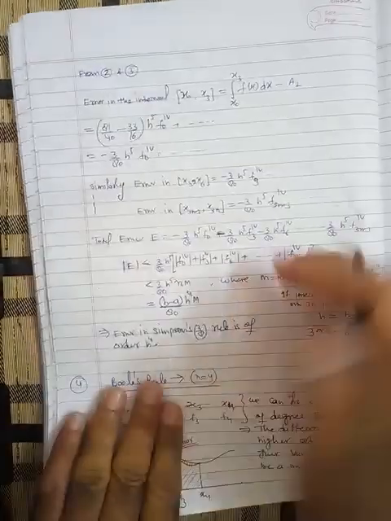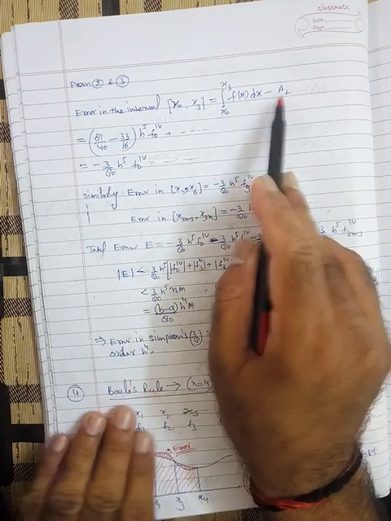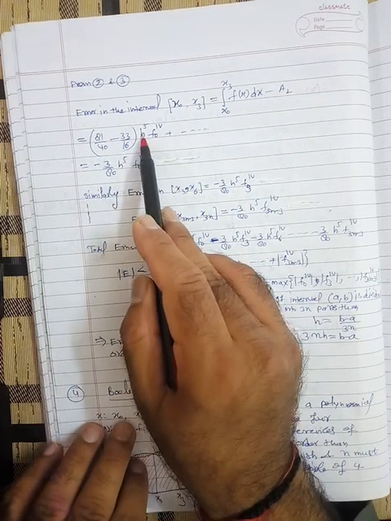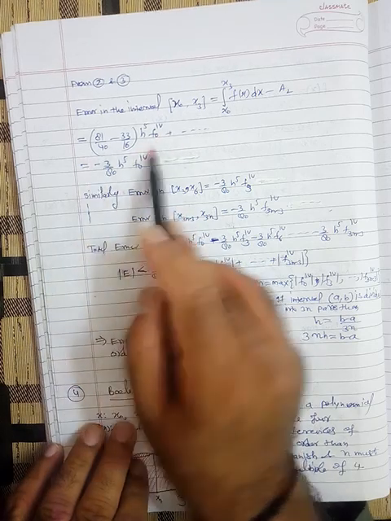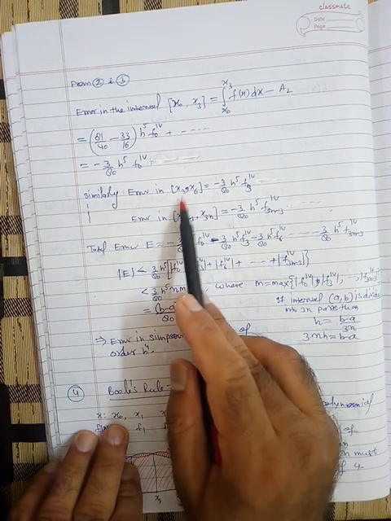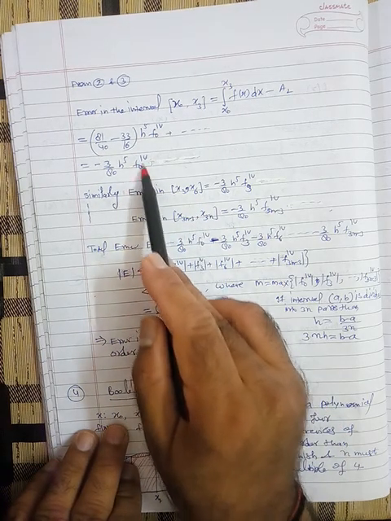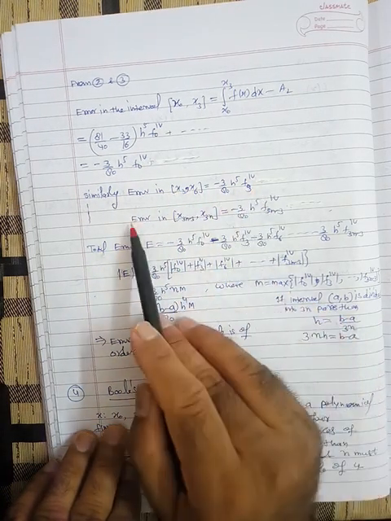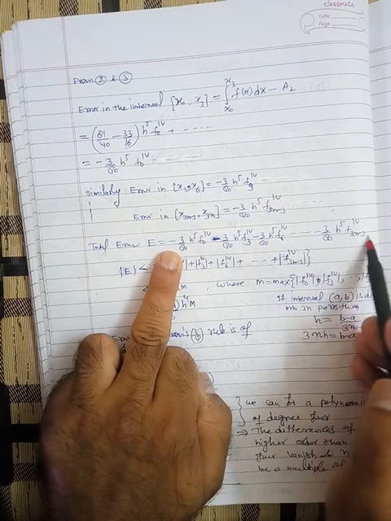Which is evaluated here. So the error in the interval x0 to x3 is this minus a2. So we have 81 by 40 minus 33 by 16 h5, fourth derivative of f at x0. Fine. After simplification we get this error. Similarly, find out the error in the next part x3 to x6. Again using this, in place of f0 now we have f3. So here is this. Similarly and so on. And finally after taking the sum, so this is the total error.